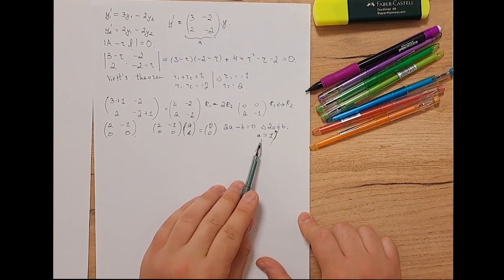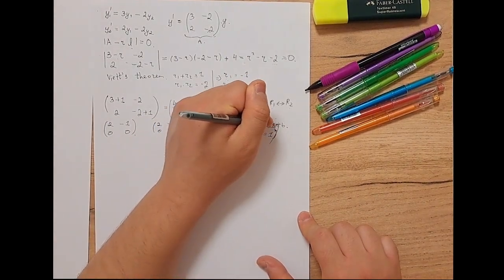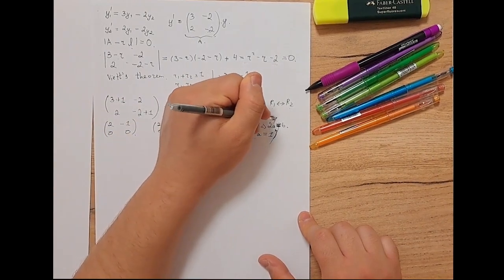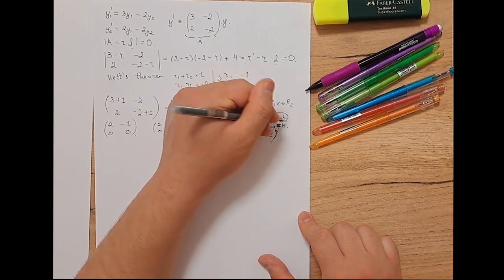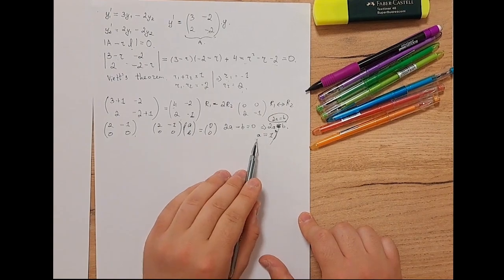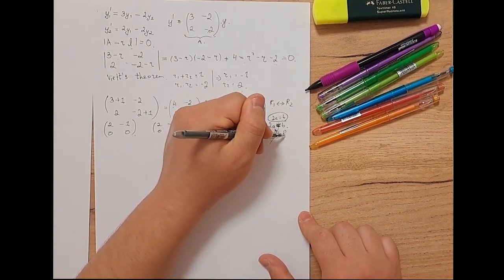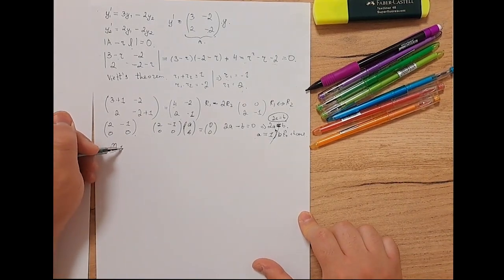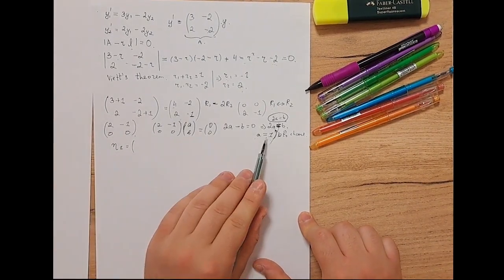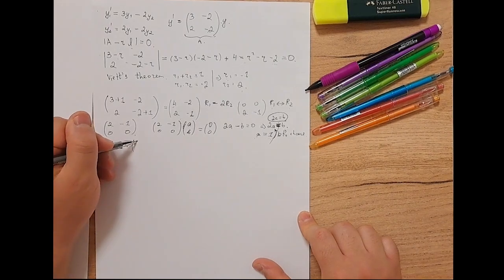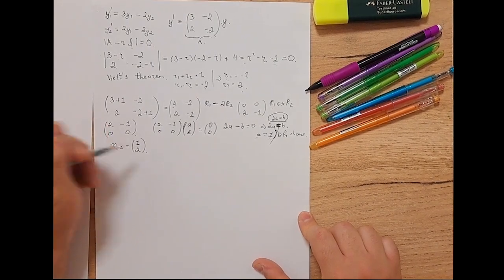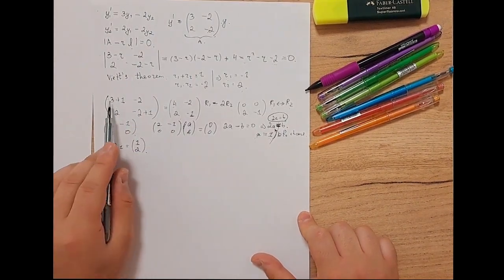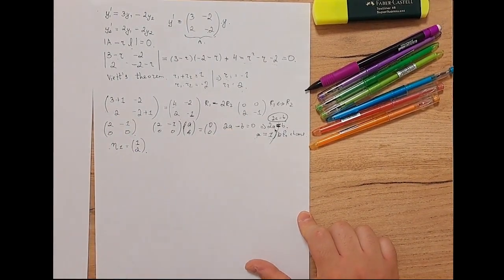So if A is equal to 1, then B equals 2. So our first eigenvector will be equal to 1, 2.